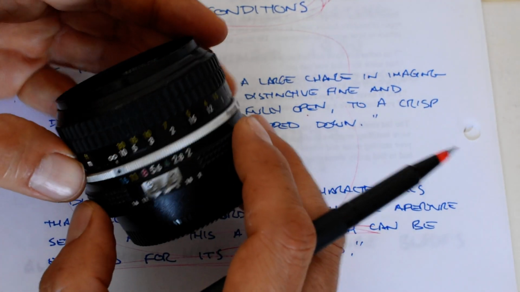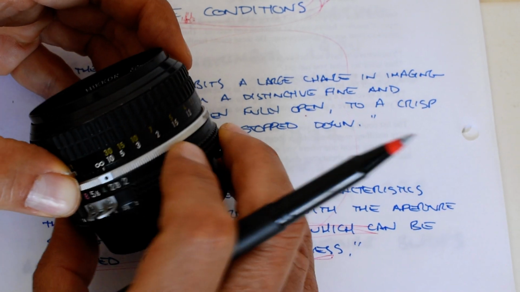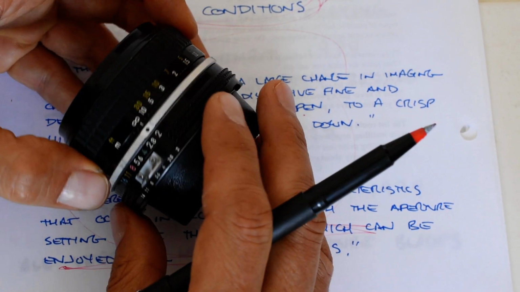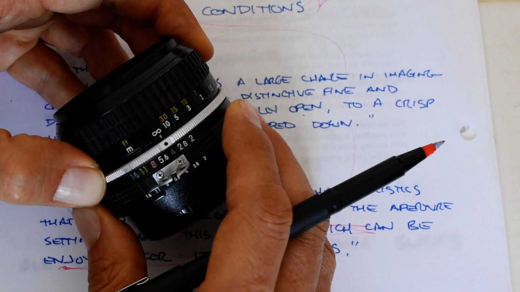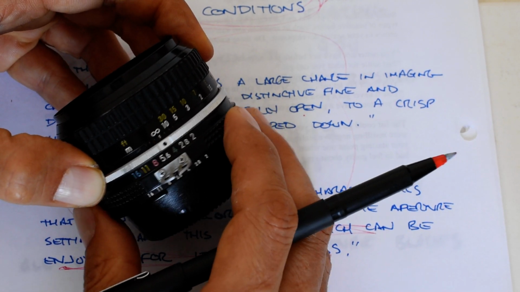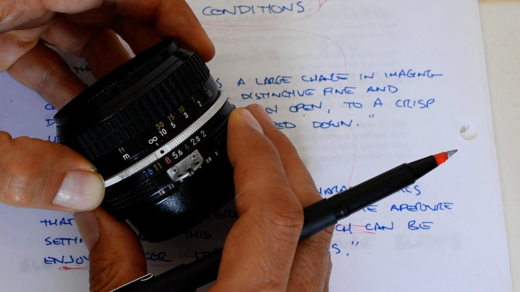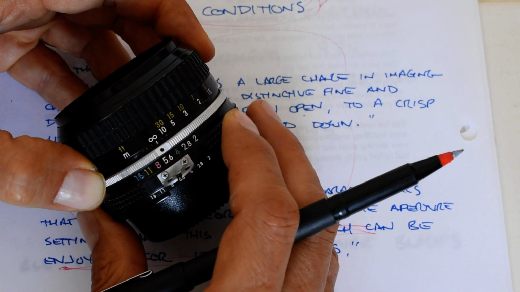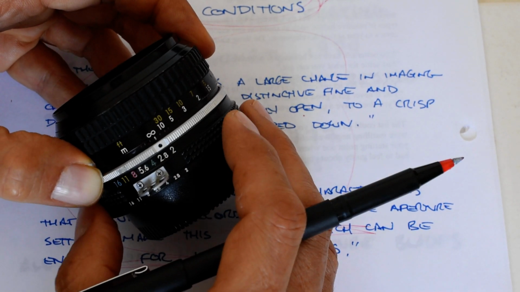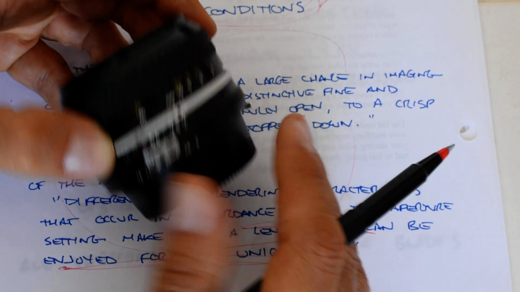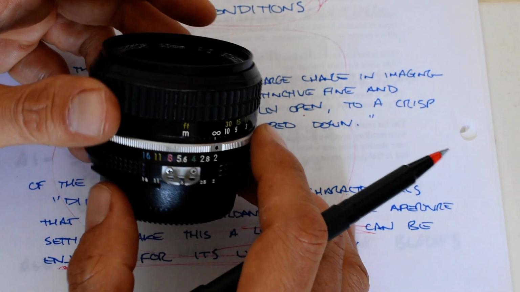Whereas you open them up a little bit, and you're going to get some character. This lens has a look at f2 and f2.8. By f4, that look is well controlled, and by f5.6 and f8, it's pretty sterile, you might say. Just sharp, contrasting. Open it up, it has a different personality. That's why we love them. That's why we collect them.